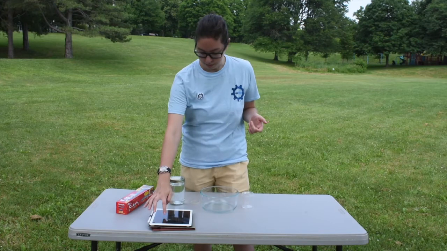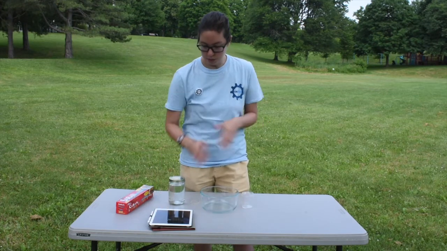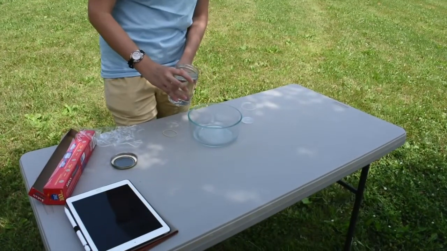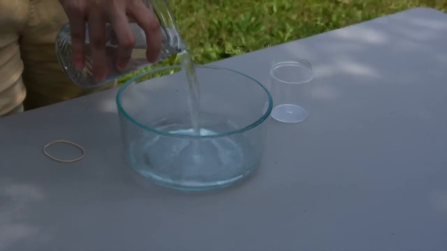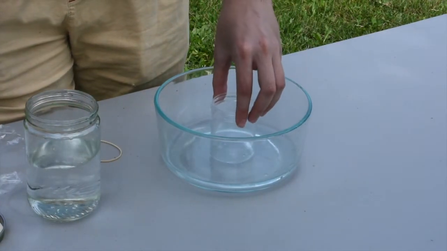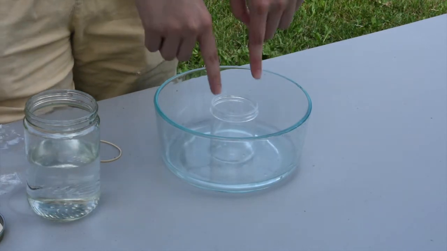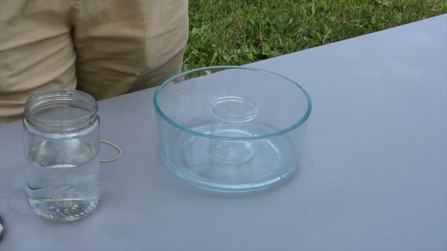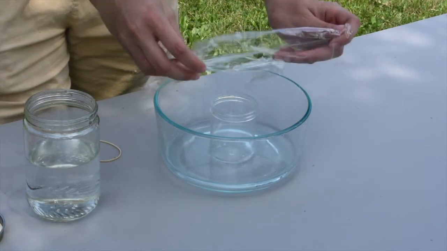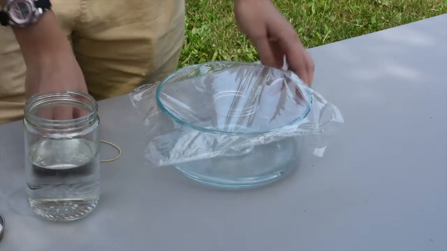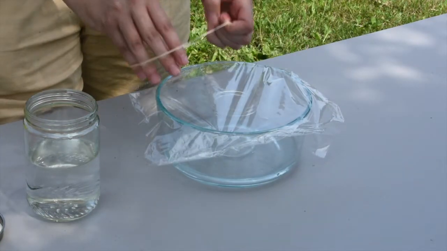So for our first experiment, we are going to be exploring evaporation and condensation. So first thing we'll need is some water. You're going to want to pour the water into the bowl. And then you also place the small cup in the bowl as well. Be careful not to get water into the small cup. After that, cover the bowl and the cup with some plastic wrap, and put the rubber band around the plastic wrap to secure it.